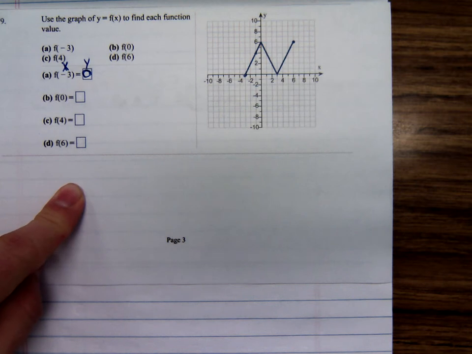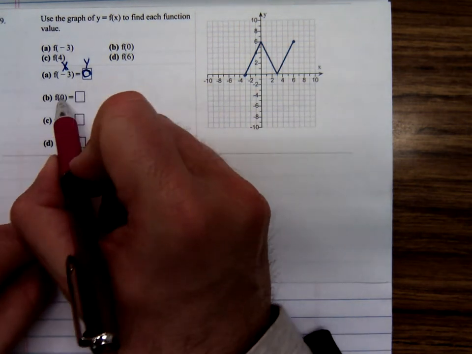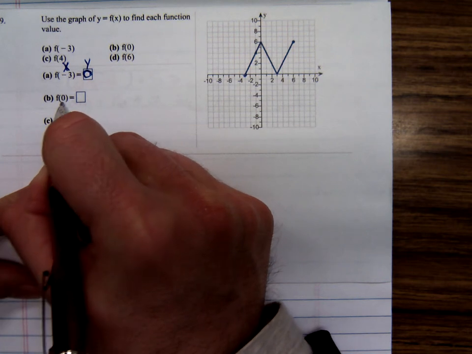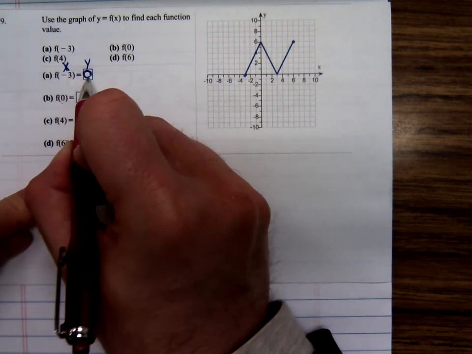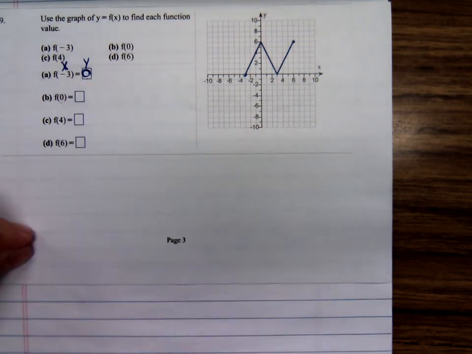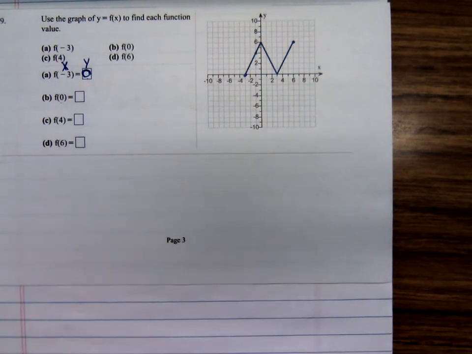This 0 here has nothing whatsoever to do with this 0 here. Okay? So which point am I? I'm going to circle the ordered pair we're looking at. Oh, I don't think I have a highlighter. If I did, I'd highlight it. Actually, I do have a highlighter. Okay.